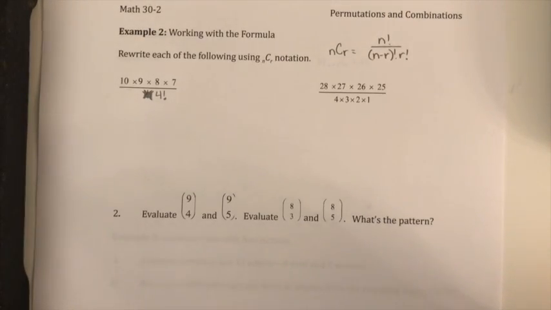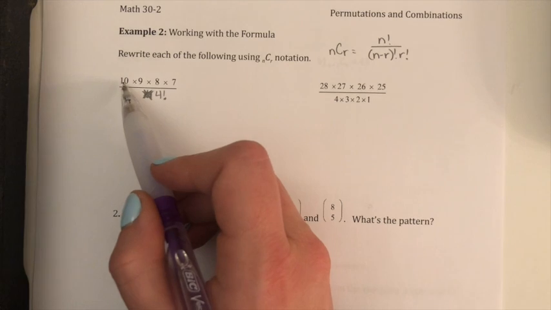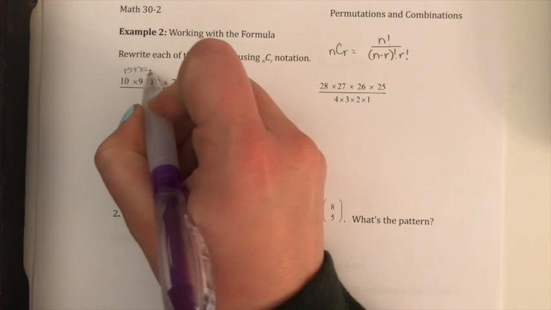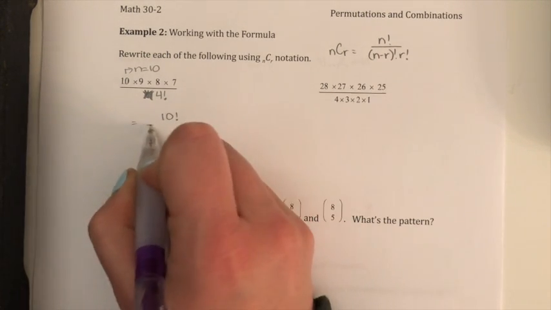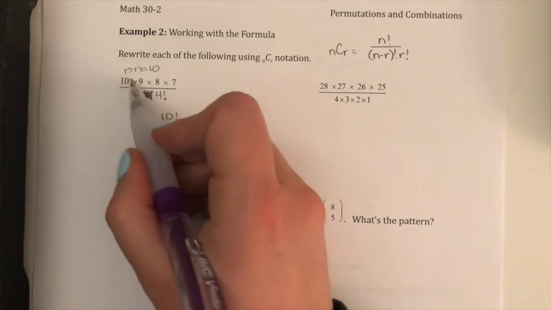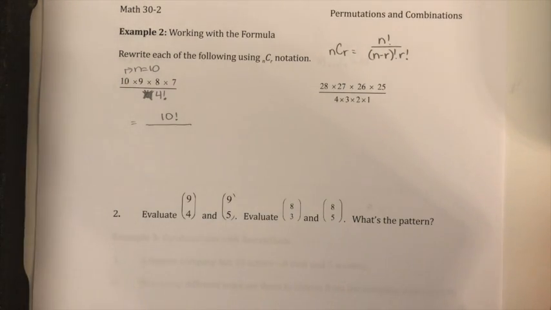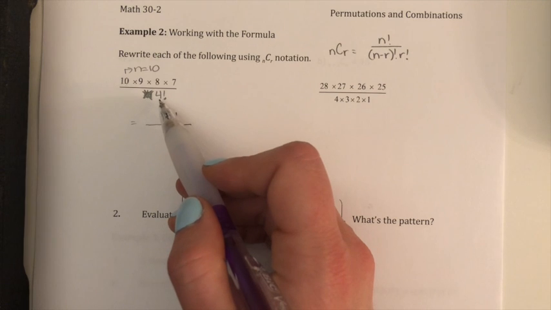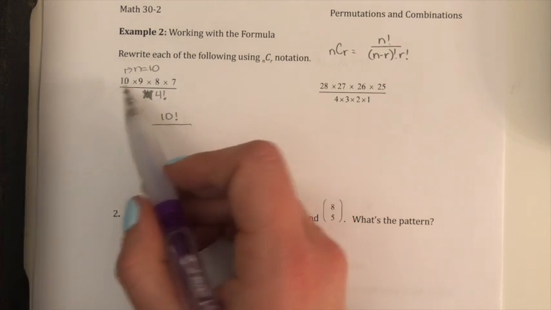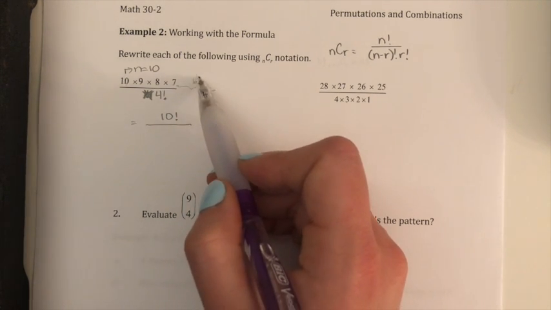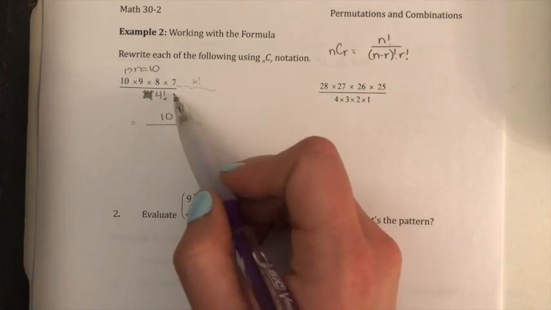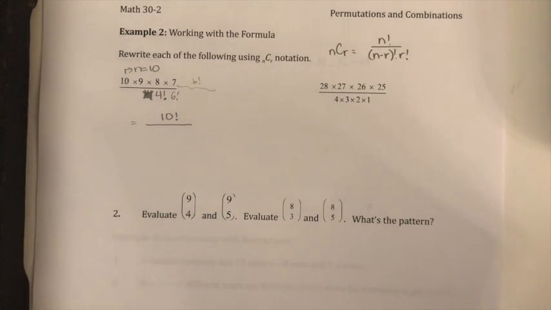Okay, so this one's a little harder to figure out than nPr was. When I start at 10, this still tells me that my n is 10. So I can start out with 10 factorial, because if I have 10 options for the first thing, then I know that my n is 10. I have 10 things to choose from. When I end up with a 4 factorial, normally what's happened here is that if we end at a certain number, this would keep going if we continued it. So this would be a 6 factorial. The fact that it's gone must have meant that there was a 6 factorial down here.